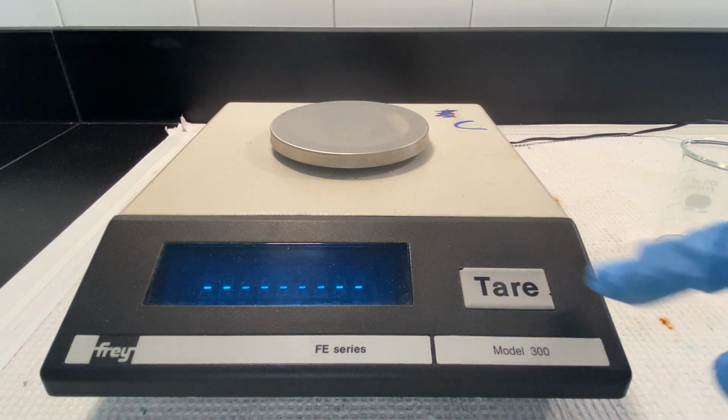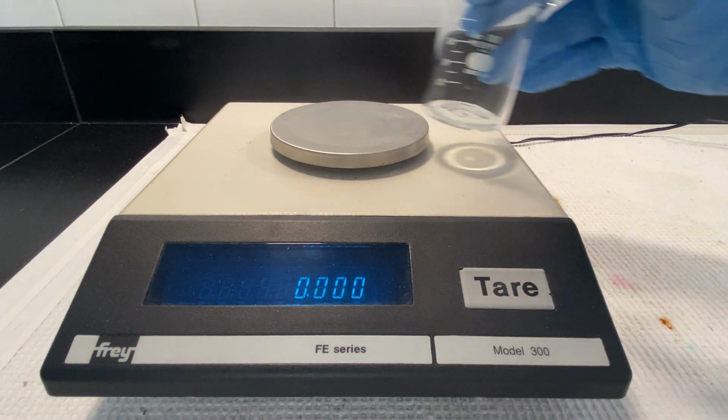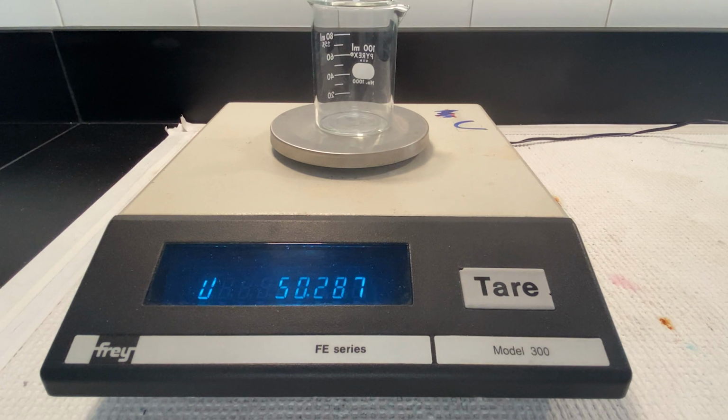Moving now to part C, you're going to make an analogous experiment, this time using a Mohr pipette.